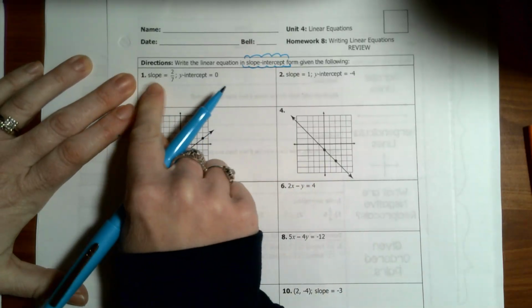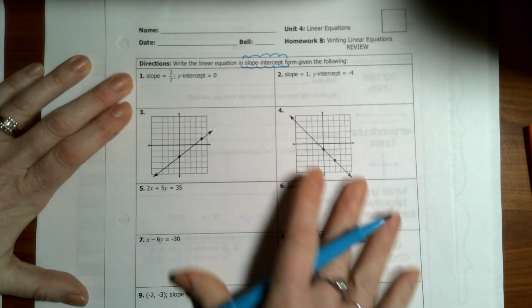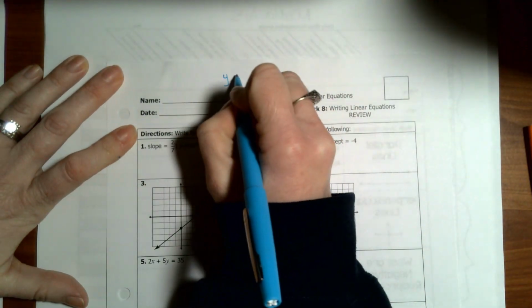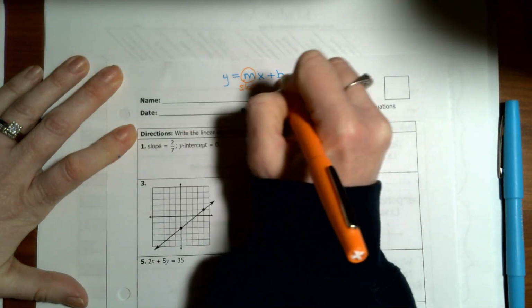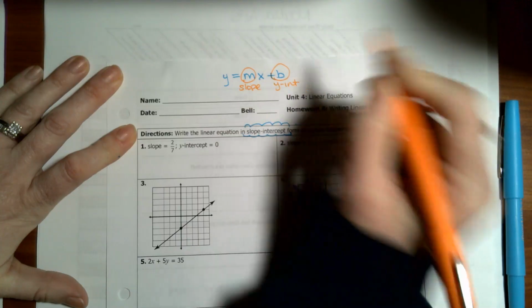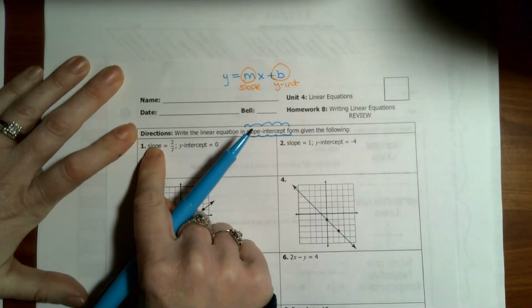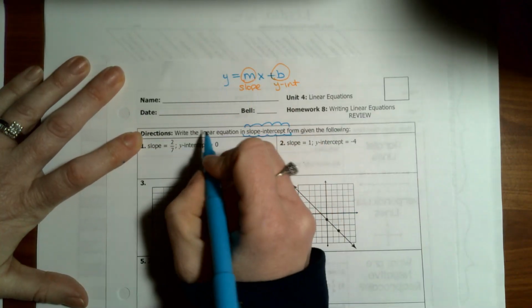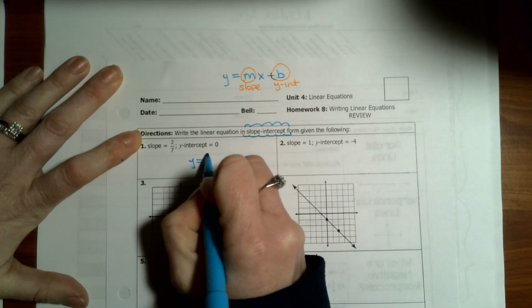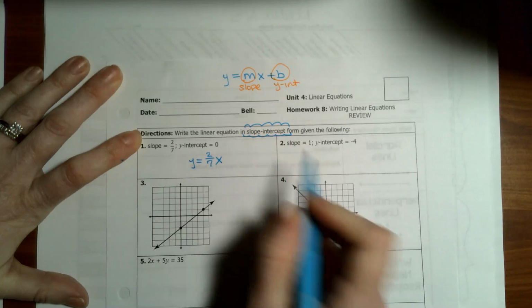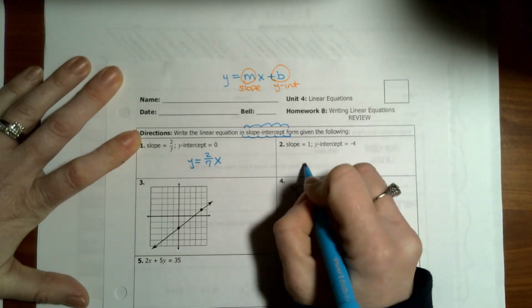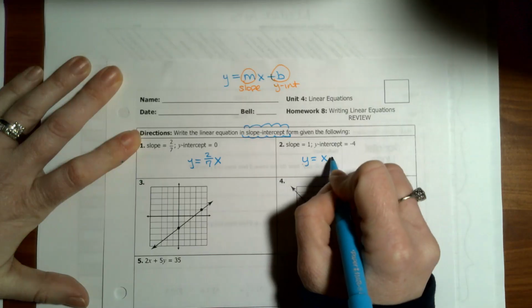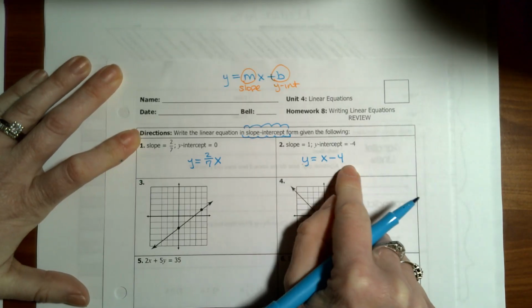So here they just give you your slope and they give you your y-intercept. If we need to, we can remember that slope-intercept form is y equals mx plus b, where m is your slope and b is your y-intercept. So they're giving you your slope and your y-intercept. So you just substitute those two things into this equation. You should have y equals 2/7 x. If you wanted to, you could write plus 0, but it's not necessary. The next one should be y equals x minus 4. If you had 1x minus 4, that's not wrong.